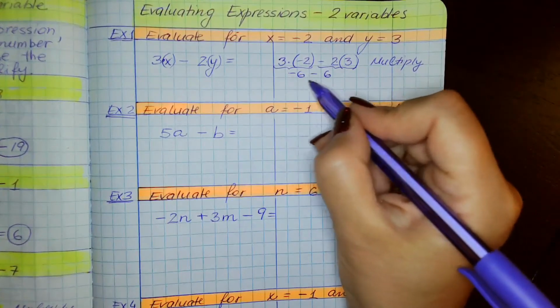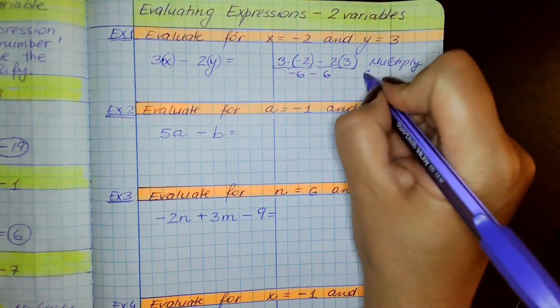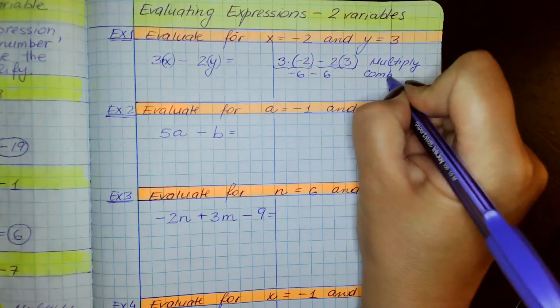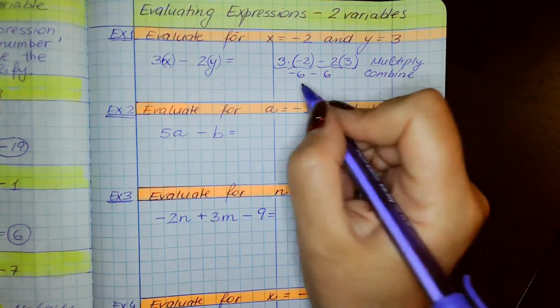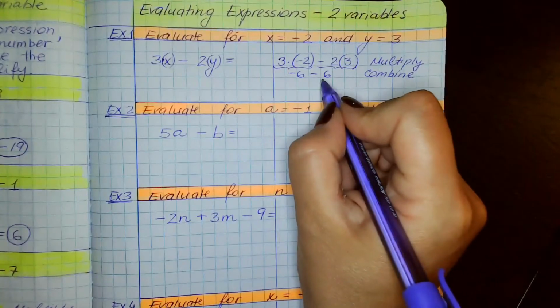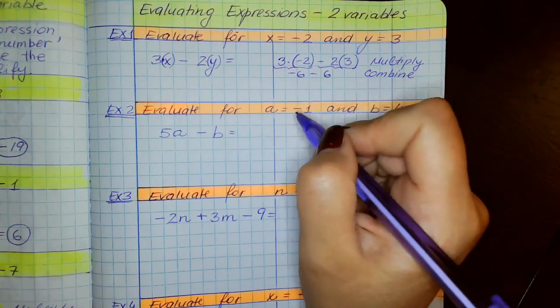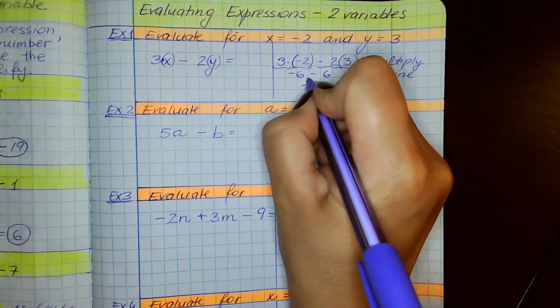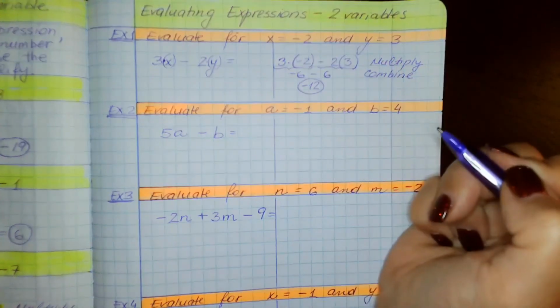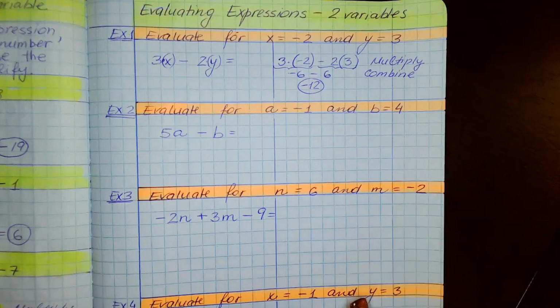Then we're going to combine our integers. And when I say combine, that means add or subtract based on the integer rules. We have negative 6 with negative 6, same sign, add the numbers, the numbers keep the sign. So we have negative 12, final answer. And here's your simplified expression.